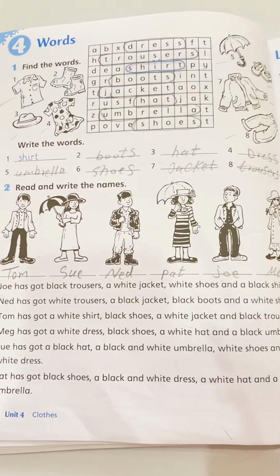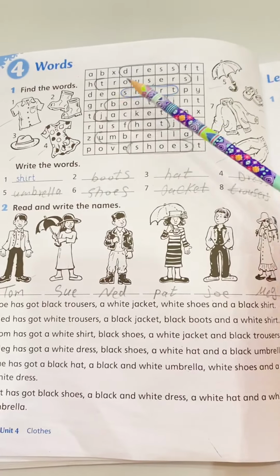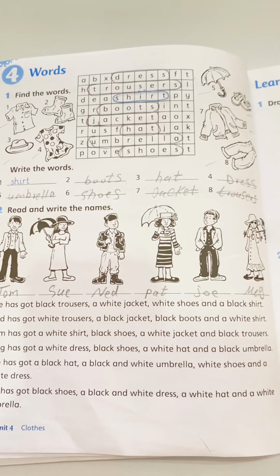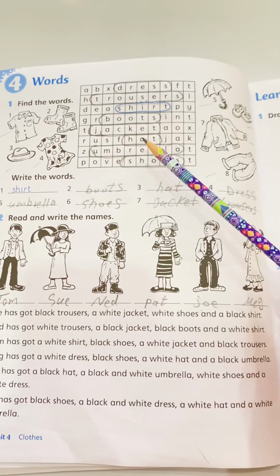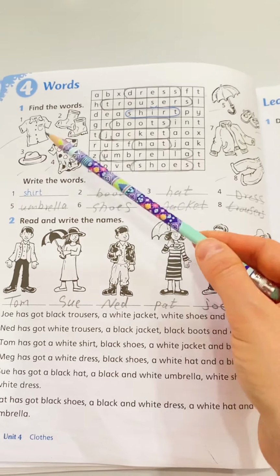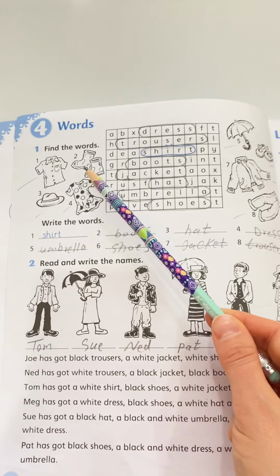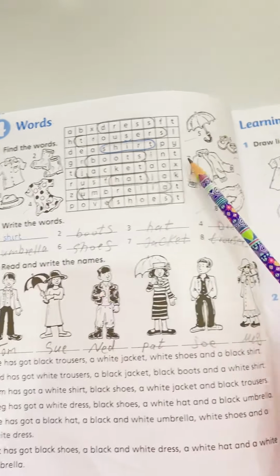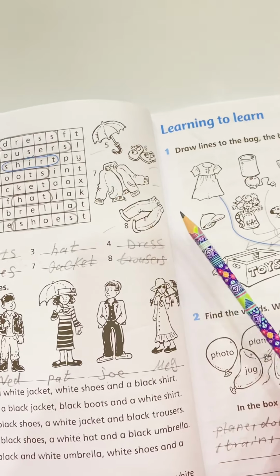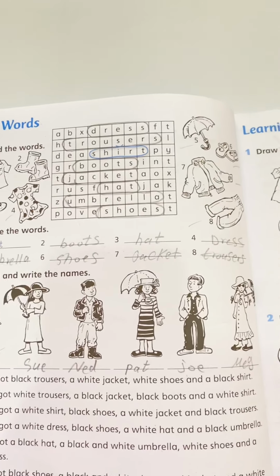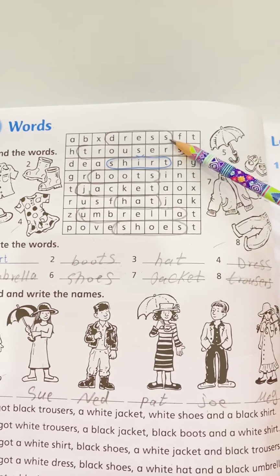The first activity is about finding the words. We have those pictures and we have letters inside the box. We have to find the correct word for each picture. What do we call it? For example, shirt, boots, dress, hat, umbrella, sandals, jacket, trousers. So we have to find the correct word inside this box, like what I did.